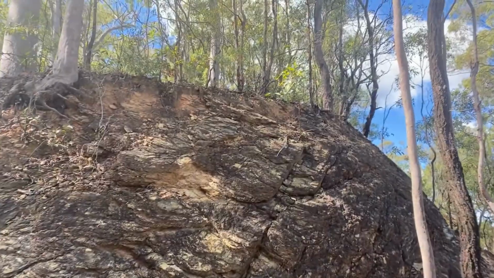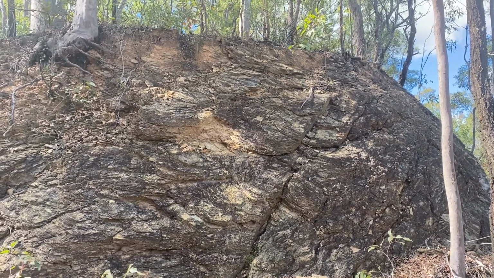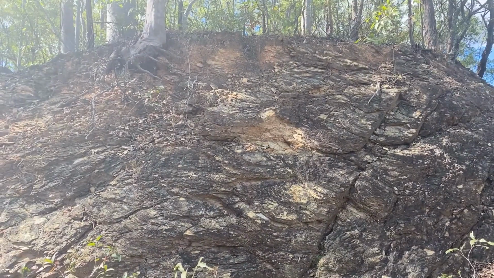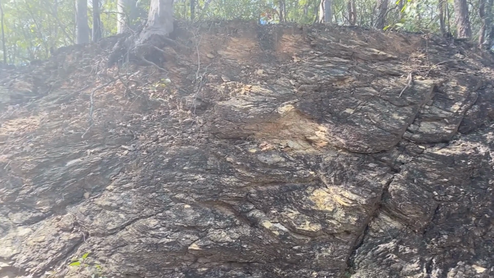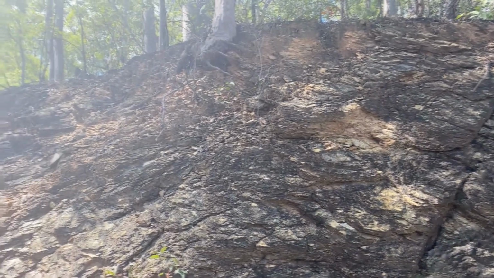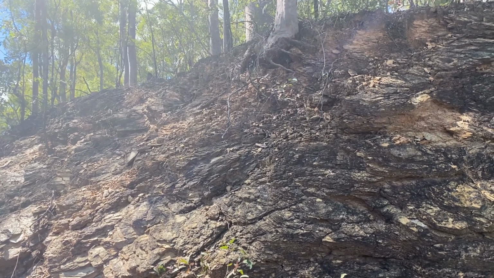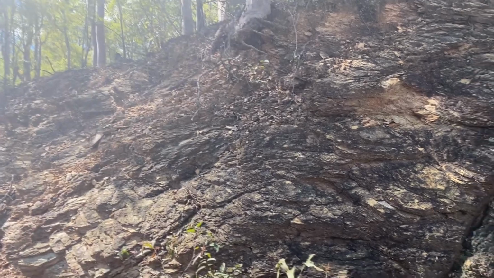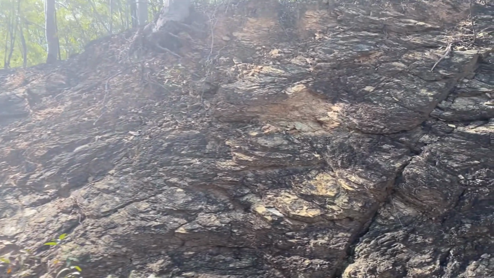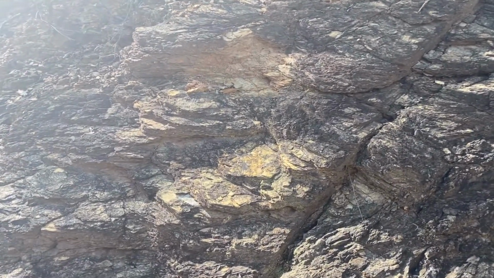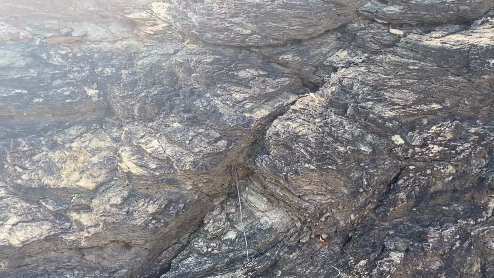Alright, so this is a typical example of your bunya phyllite. It's an old metasedimentary metamorphic sequence of the Brisbane district, upthrust to form mountains 300 to 235 million years ago. Cool, huh? So if we get up close and personal with this, you can see the different layers.